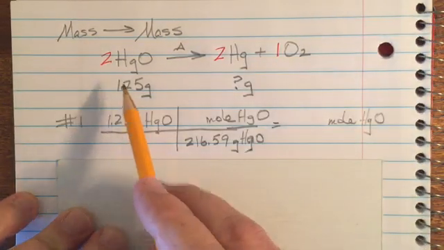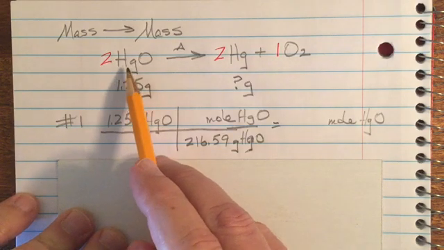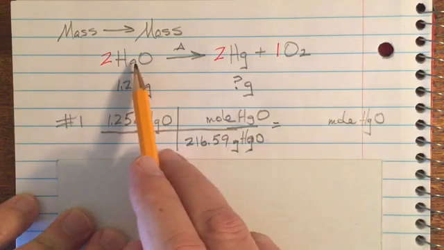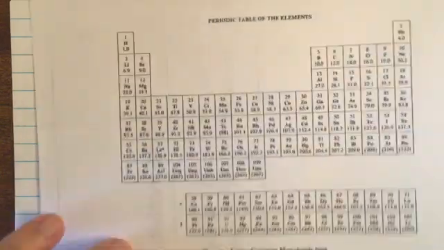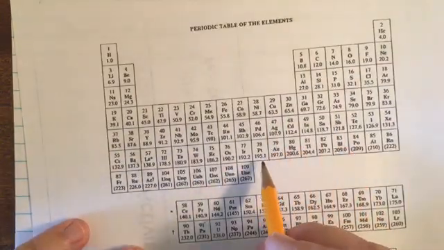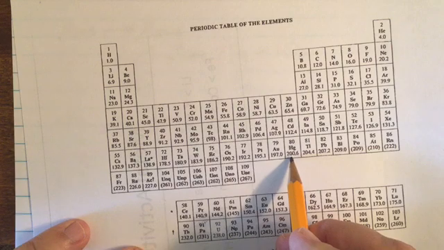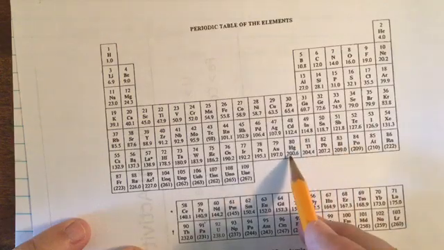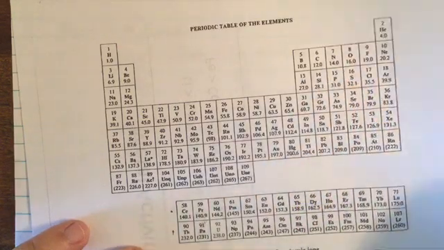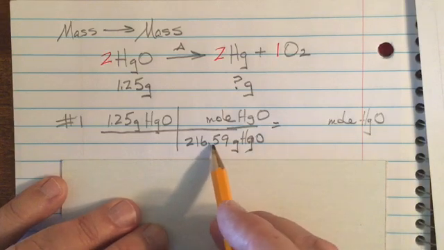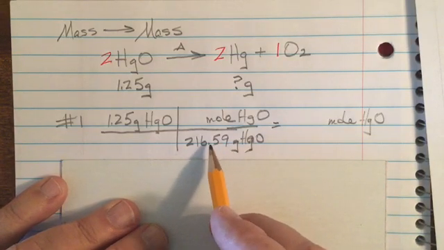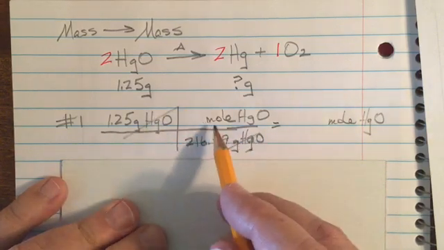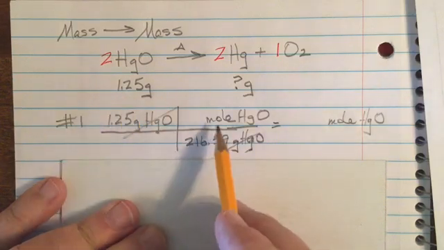In the first step, I'm going to take the mass of what I'm given, 1.25 grams of mercury oxide. I'm going to divide that by the molar mass of mercury oxide. How do I get that? Mercury has an atomic mass of 200.6. Oxygen is 16.0. So 200.6 plus 16 is 216.6, or 216.59 to 5 significant figures. That's the molar mass of mercury oxide. I divide by that because I want my units of grams to cancel. And after the first step, I've converted the mass to the number of moles.